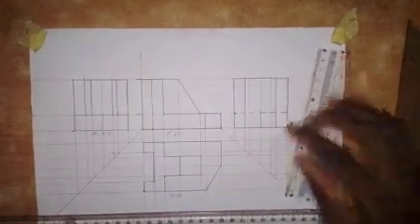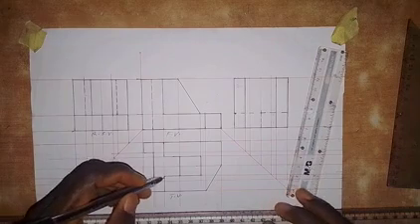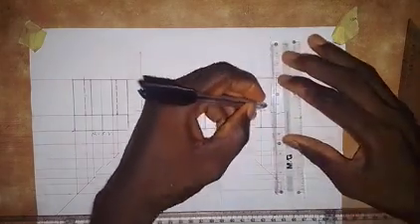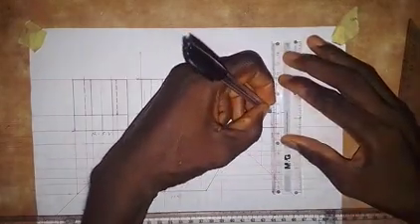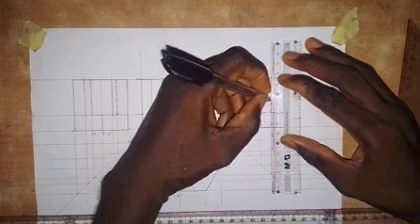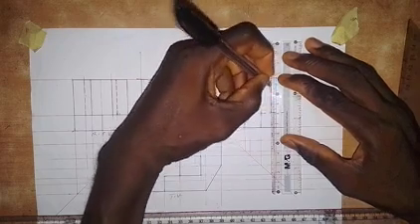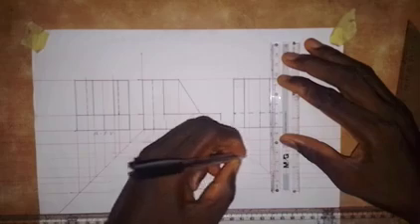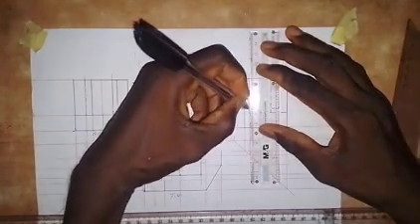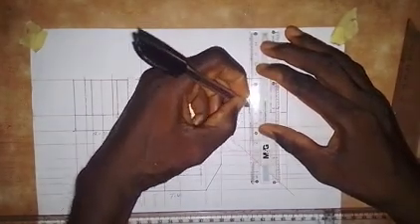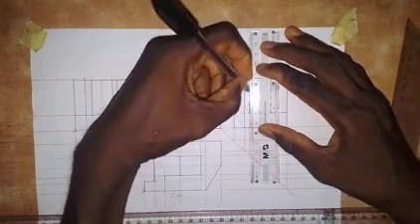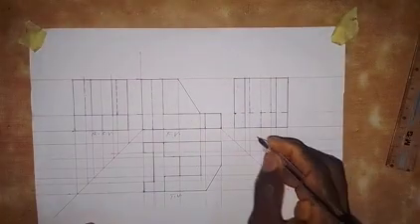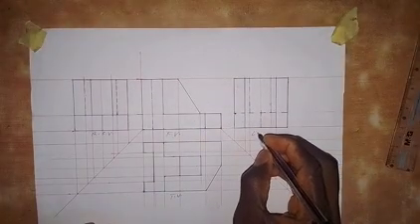Okay, and then a line at this point will be hidden from us, as I said. So it will be from here up, from this point up. Okay, and also we have it at this point that will be hidden, so it will be from this point up. Alright, so here we have the left side view.